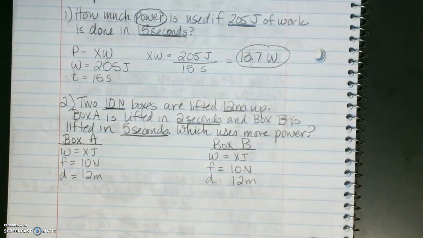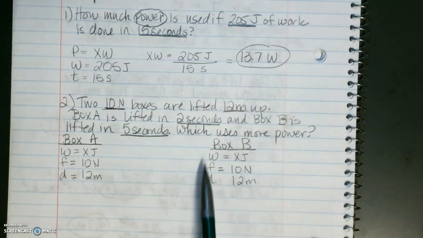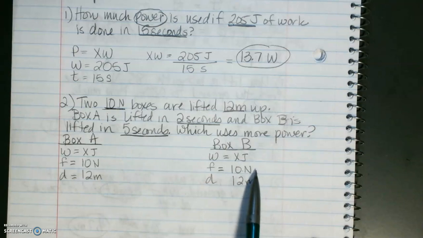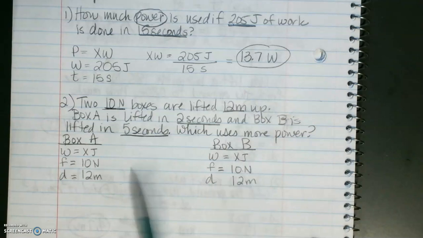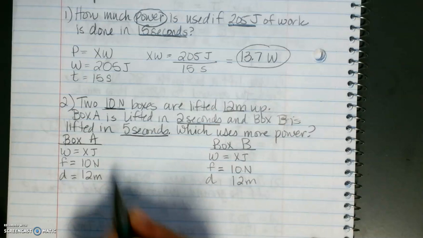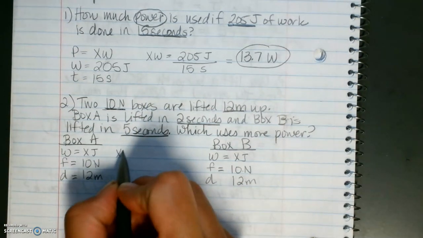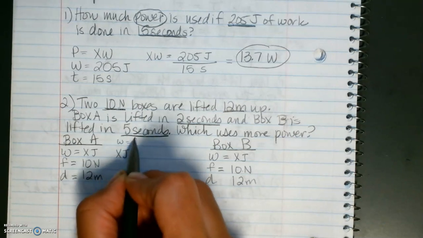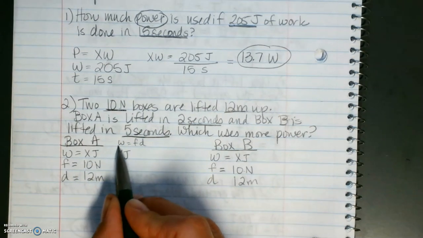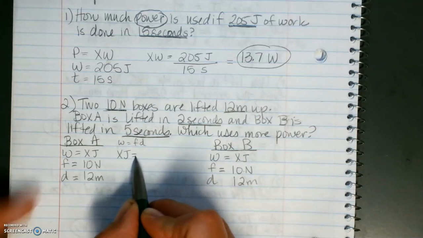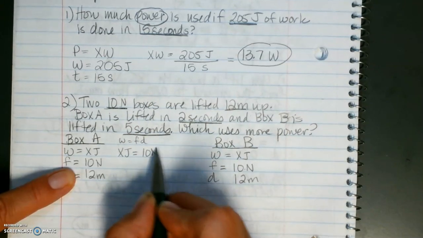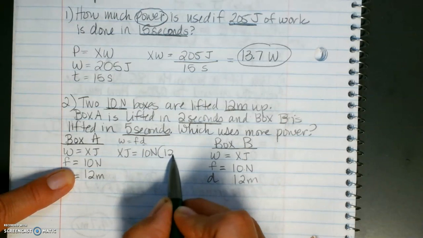So here's the deal. Both boxes are going to have the same amount of work, so technically I don't have to write it all out both times. I have the same variables and the same numbers, so I could do the problem one time. Work is force times distance, so X joules, W, equals my force, 10 newtons, multiplied by my distance, 12 meters.